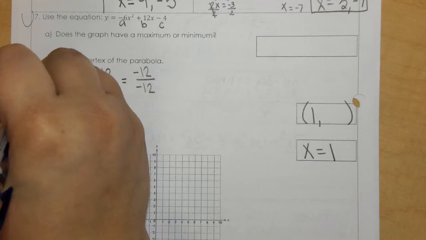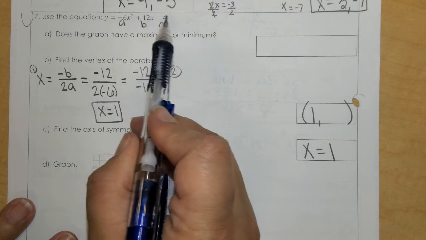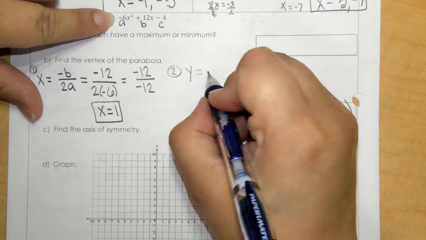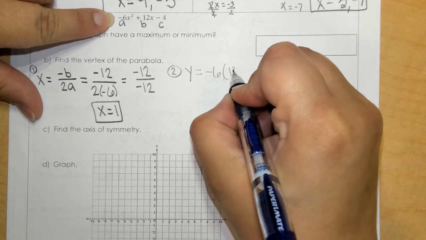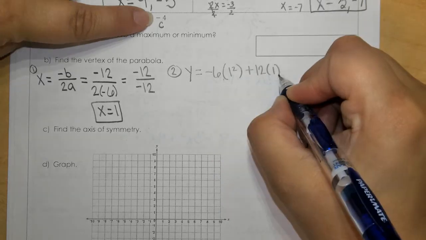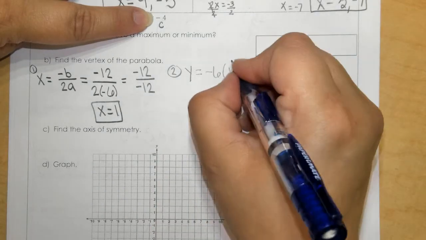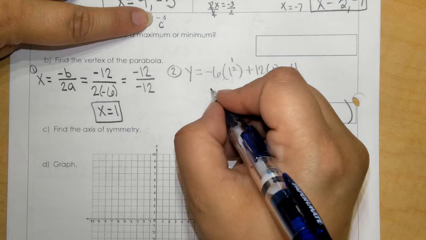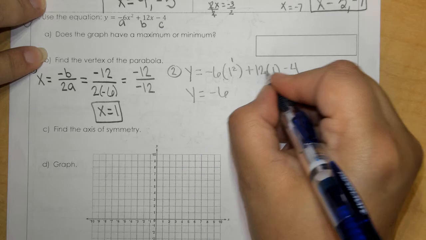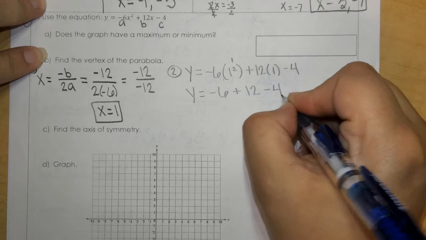Okay, so that's step 1. Step 2 is to take that number and plug it into this equation to find my y value. So y equals negative 6 times 1 squared plus 12 times 1 minus 4. So 1 squared is 1. And negative 6 times 1 is negative 6. 12 times 1 is 12. And then I have the minus 4 that just comes down.